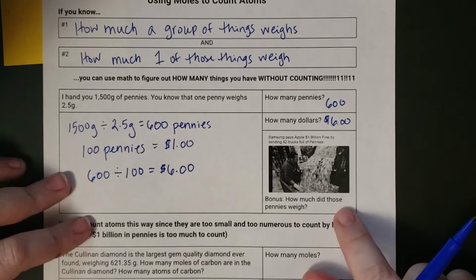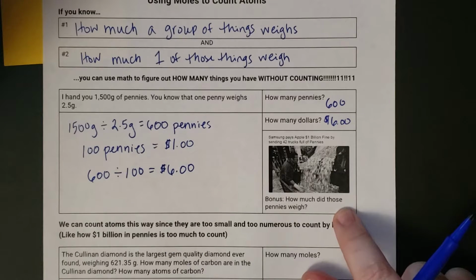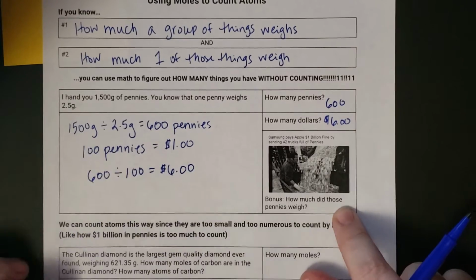Wow. So here, this graphic says Samsung pays Apple $1 billion fine by sending 42 trucks full of pennies. So if anybody can tell me in a comment on Google Classroom how much those pennies weighed, I'll give you a prize.